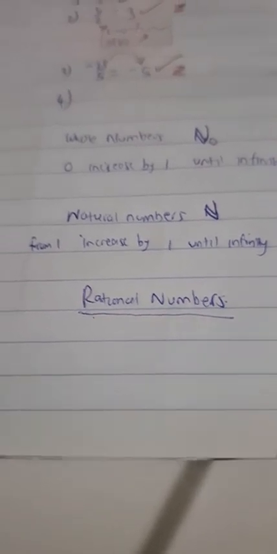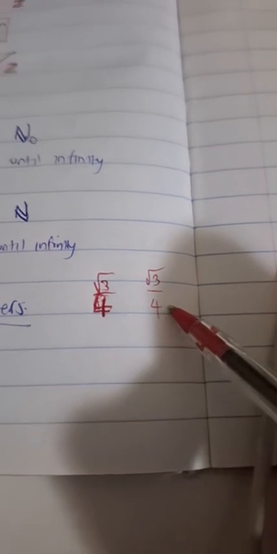So in other words, you're trying to say to me, Mbali, that if I have the square root of 3 over 4, which is a fraction, by the way, this is a rational number?